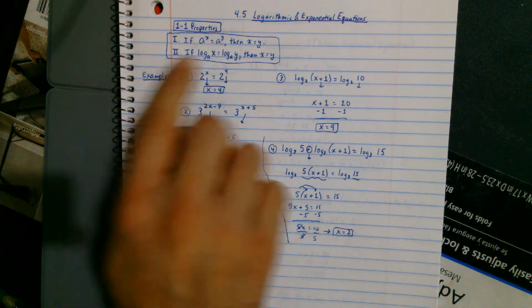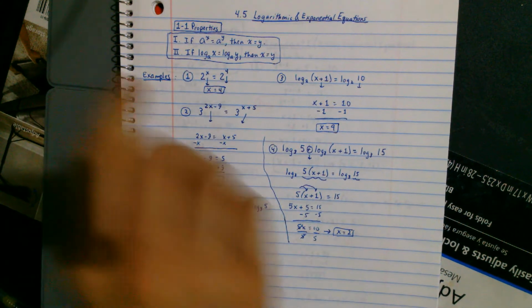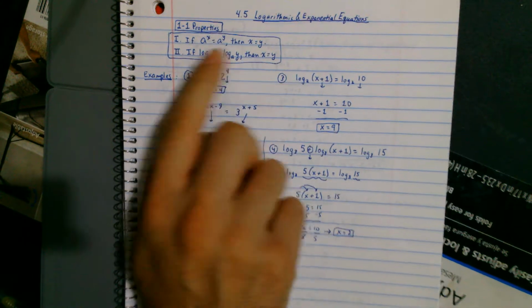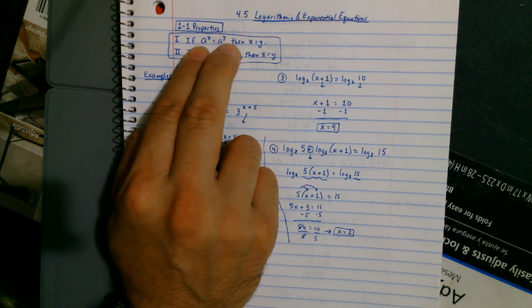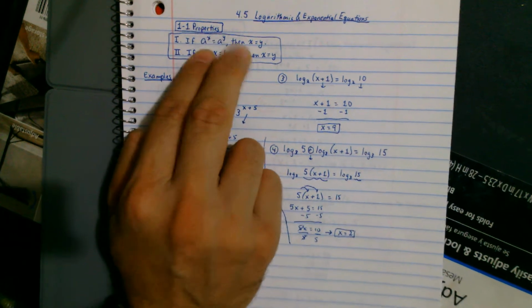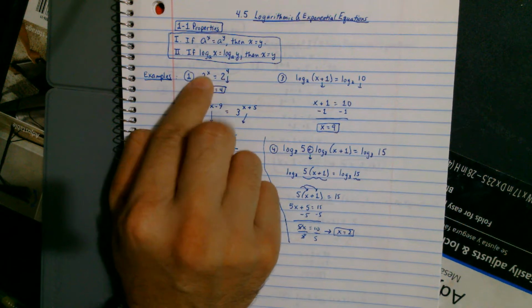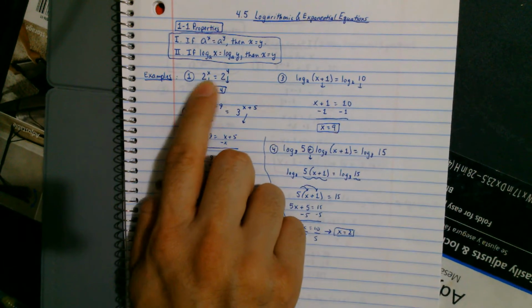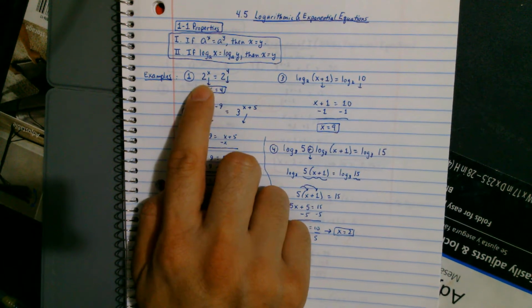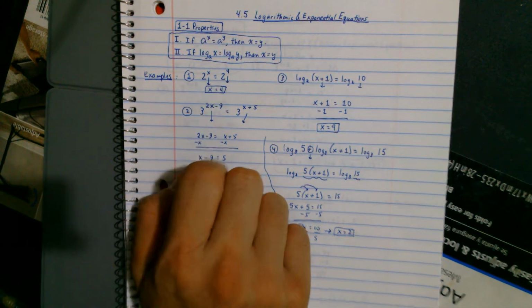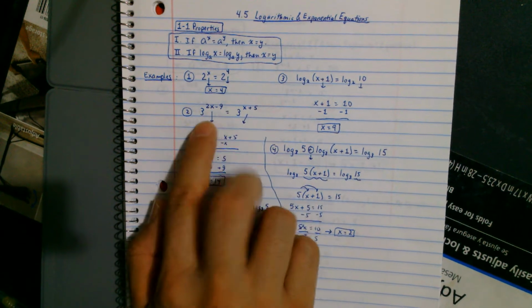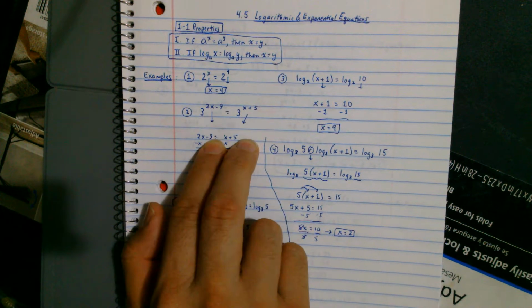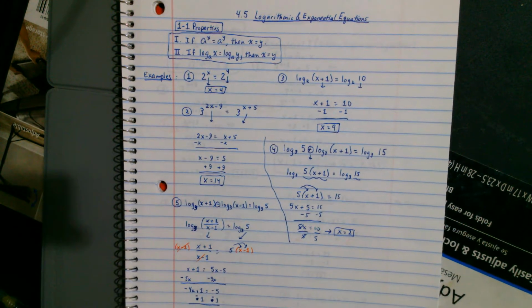There are two one-to-one properties that say if you have a to the x equals a to the y, then x equals y. In other words, if you have an equation where you have two bases that are the same, then the powers have to be equal. Like number one says, if 2 to the x equals 2 to the fourth, then the bases of 2 match, so x has to be 4. If 3 raised to the 2x minus 9 equals 3 to the x plus 5, because the bases match, the powers have to be equal, and you just solve for x.